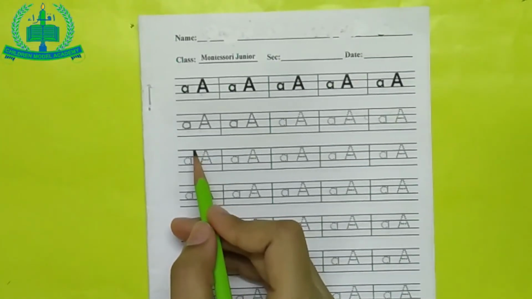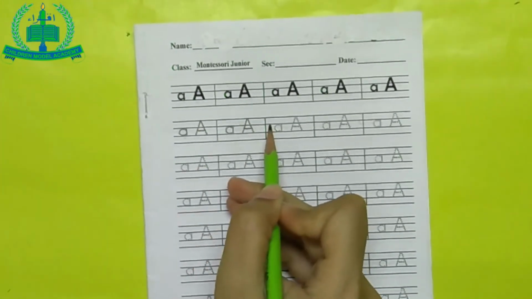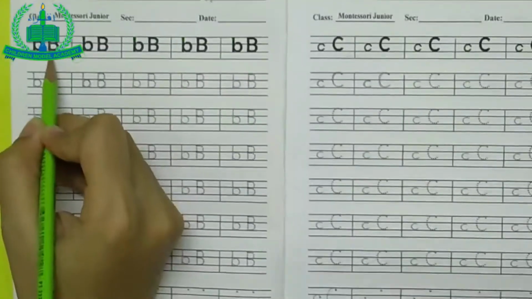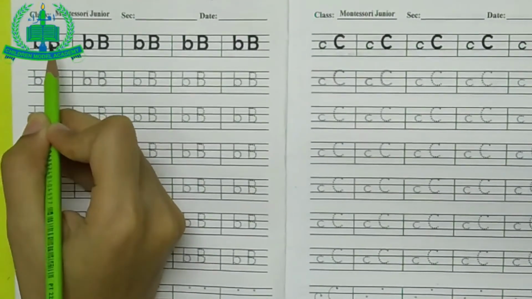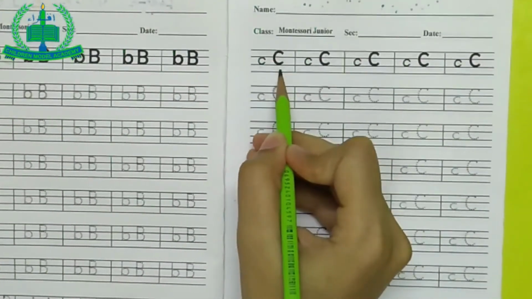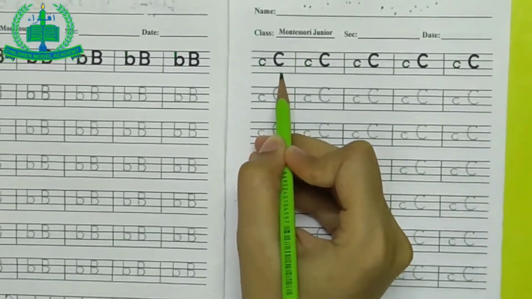Read it with me. A, A, A. B, ba, B, ba. C, kha, C, kha.